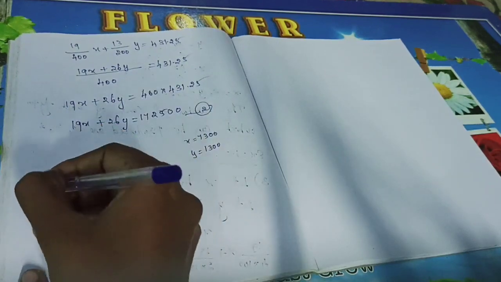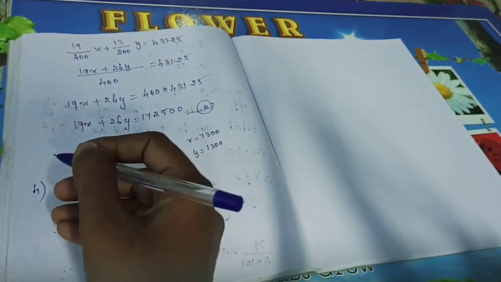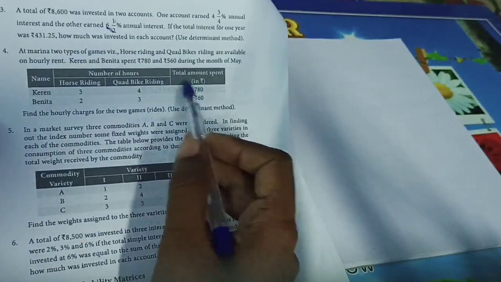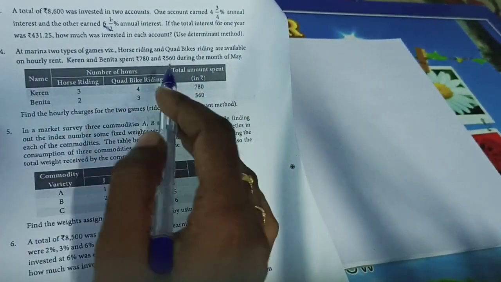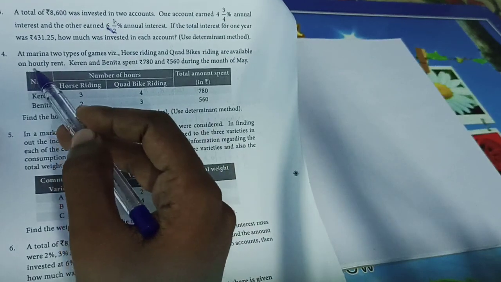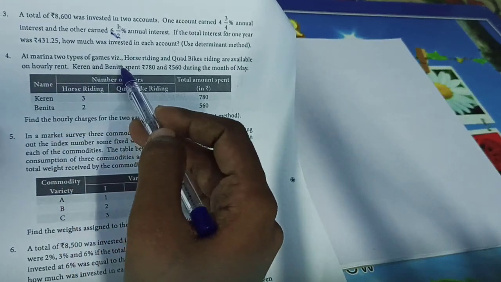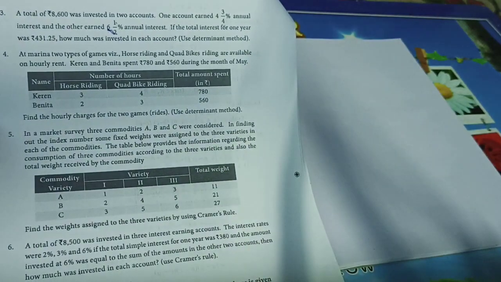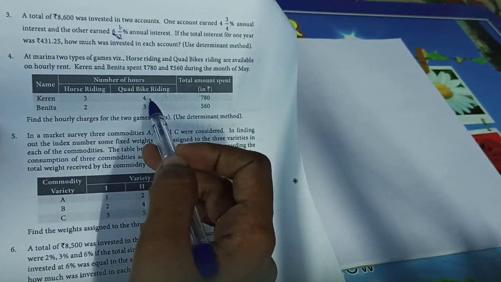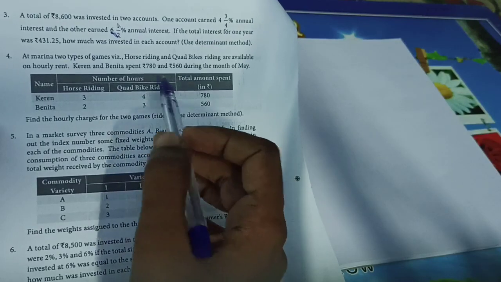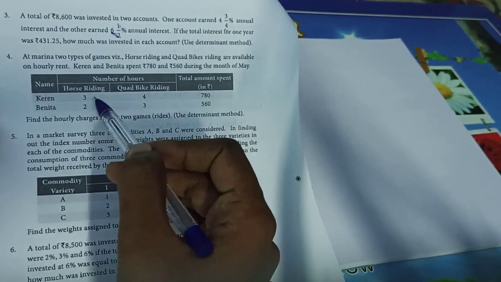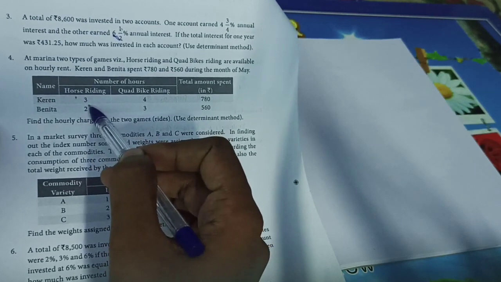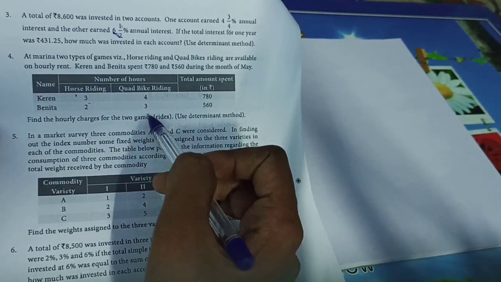Okay. I will explain the next question. Next question is very easy. You can do it from the tabular column itself. You can form the equation. At Marina, two types of games. So let us take the games: horse riding and quad bike riding. So let us take the number of hours for this one. Horse riding is x and this one is y.